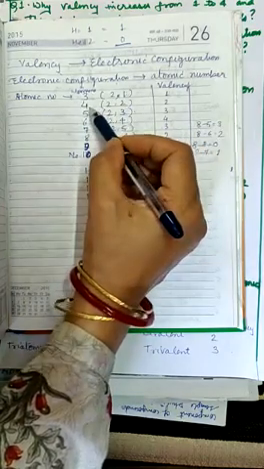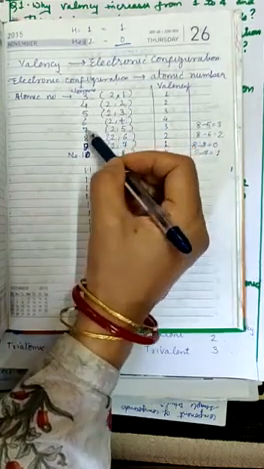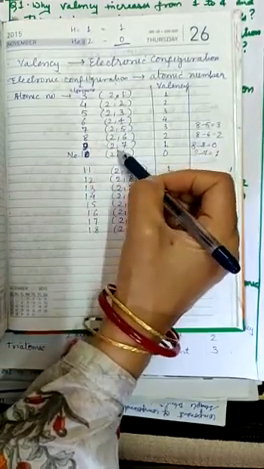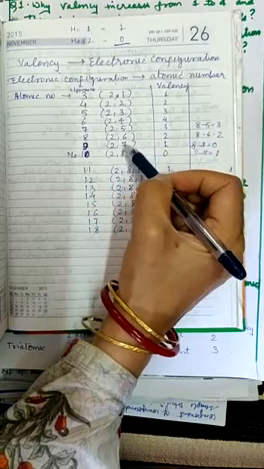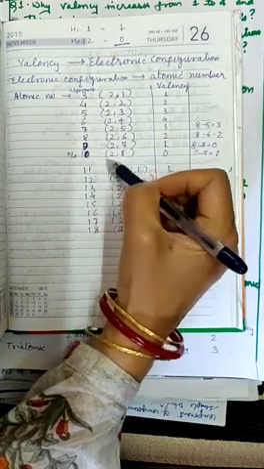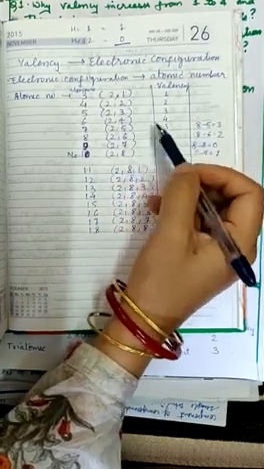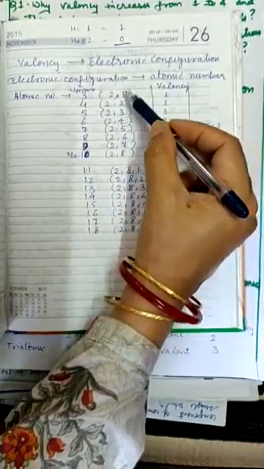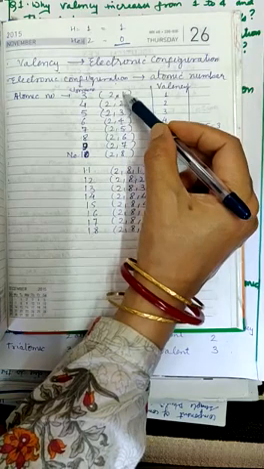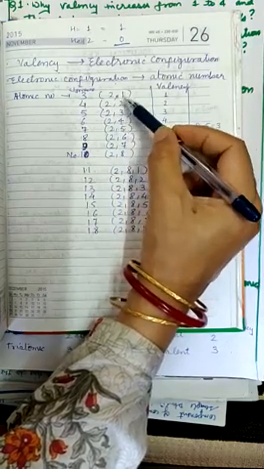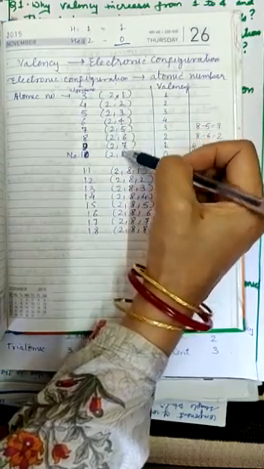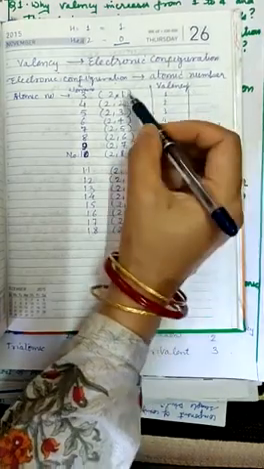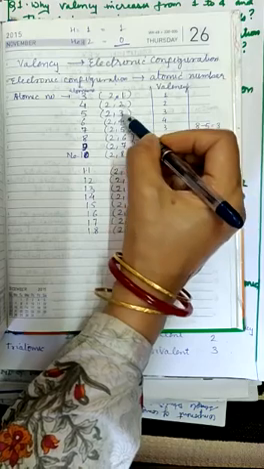Then for atomic number 4 it is 2 2, for 7 it is 2 5, for 9 it is 2 7, first 2 electrons in the first orbit and the remaining 7 in the second orbit, and for 10 it is 2 8. Now, valency depends on the number of electrons present in the outermost shell, that is, valence electrons. Valence electrons is the term for electrons present in the outermost shell because they determine the valency of the element. So 1 electron, 2 electrons, 3 electrons.